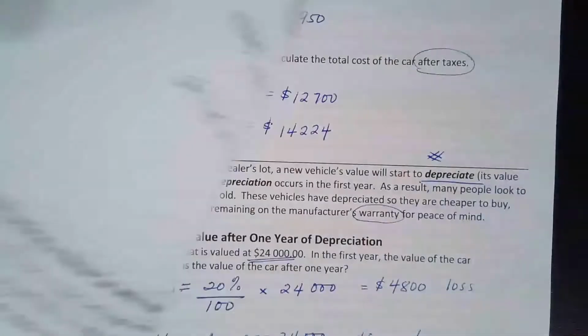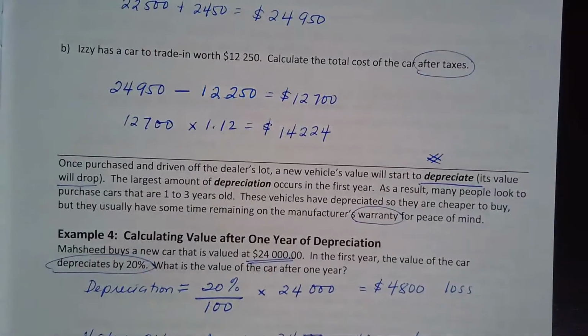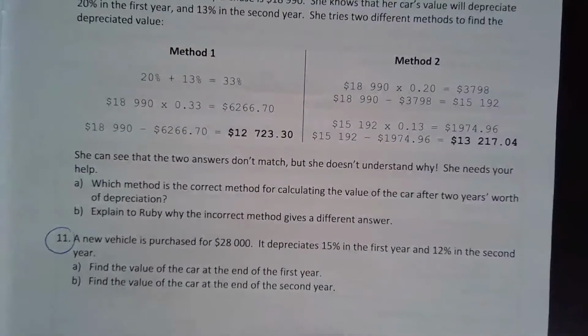Just looking at my booklet to see what would be a good question to do.